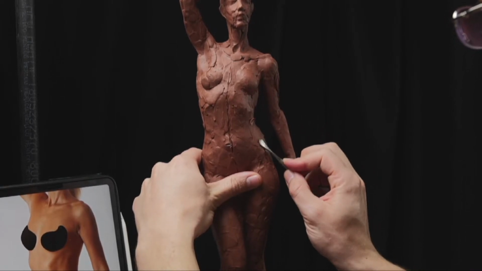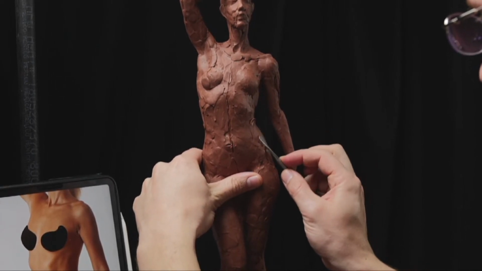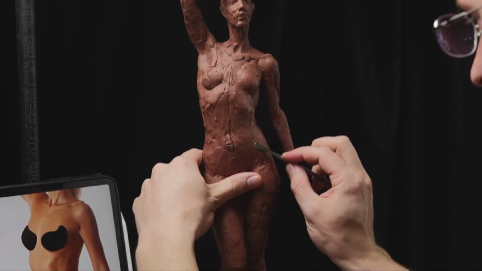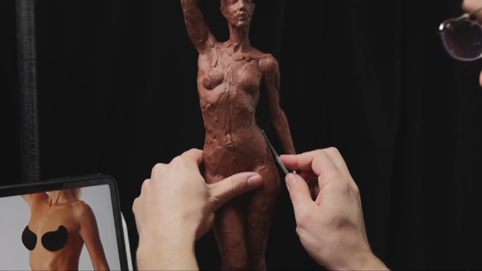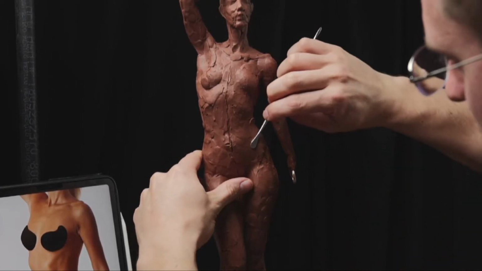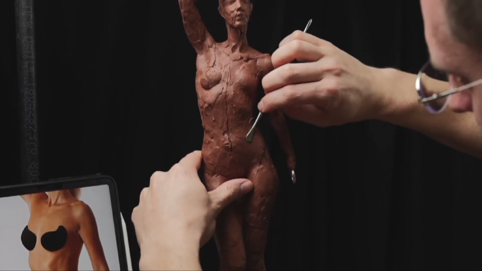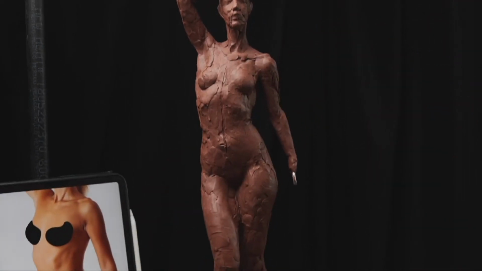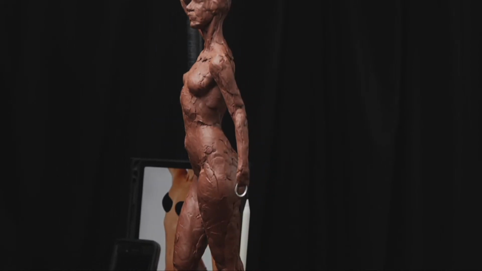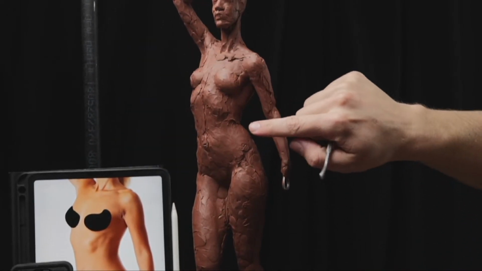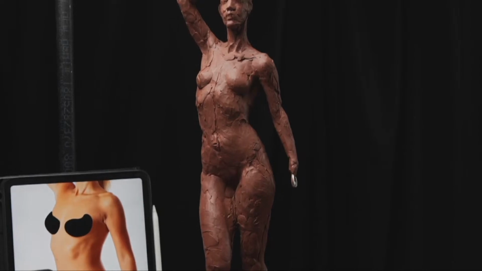And I'm rolling the tool across the surface to try to smooth things out, coming at it from different directions. You can see how in this area it's starting to look smoother.